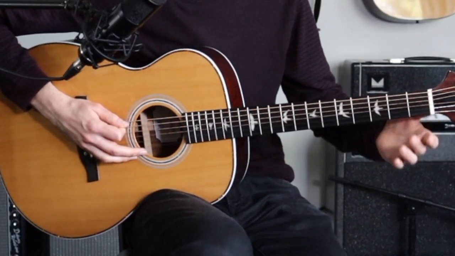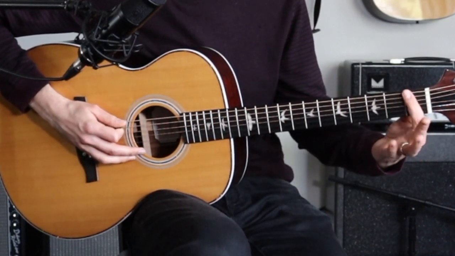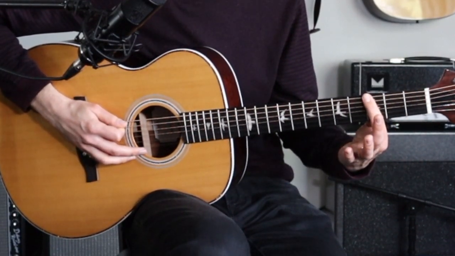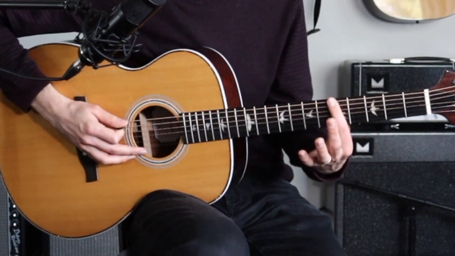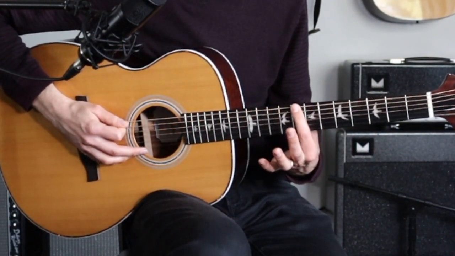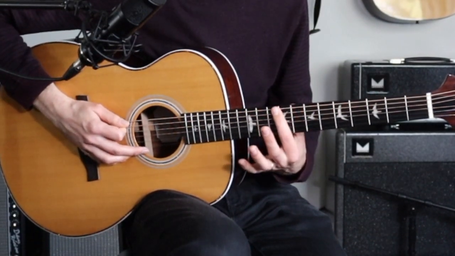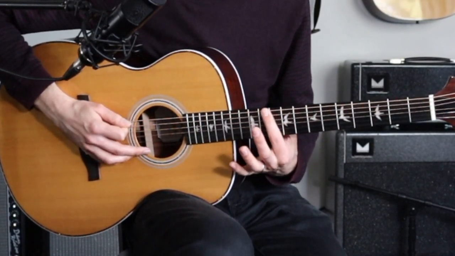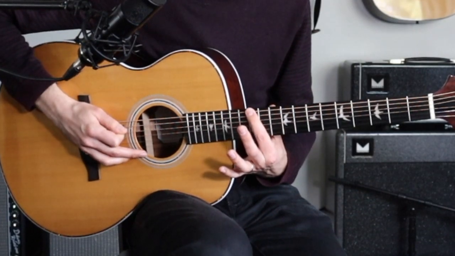E, open. F, 1st fret. G, 3rd fret. A, 5th fret. B, 7th fret. C, 8th fret. D, 10th fret. E, 12th fret. So remember, throughout this whole thing, we know that this open string is an E, and we're always going to be skipping a fret except between E and F and B and C.